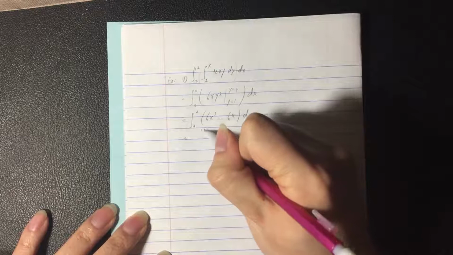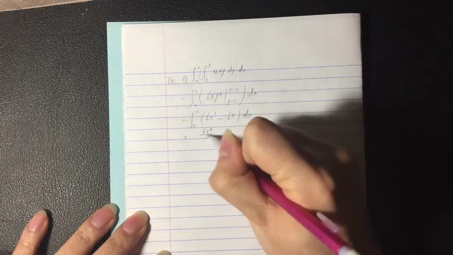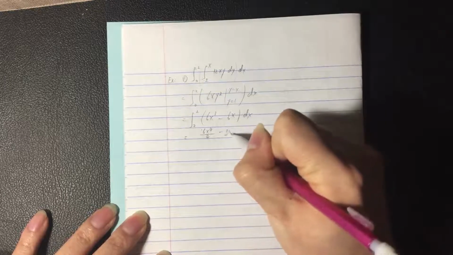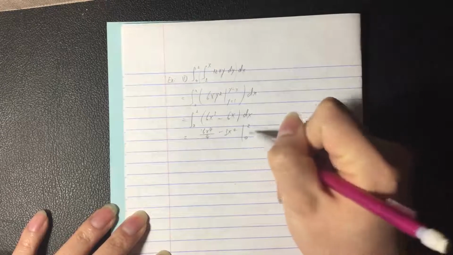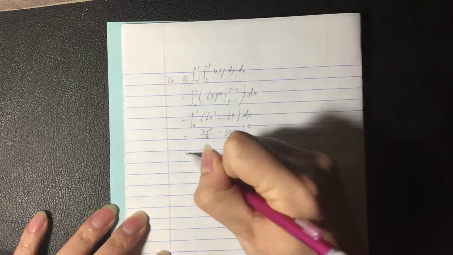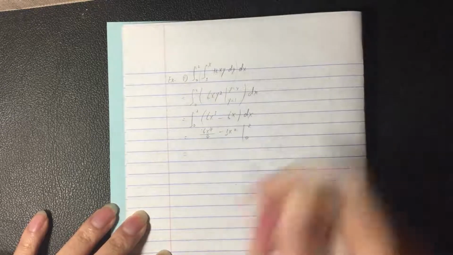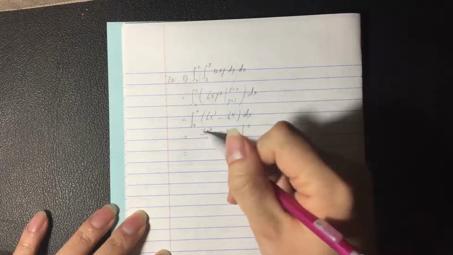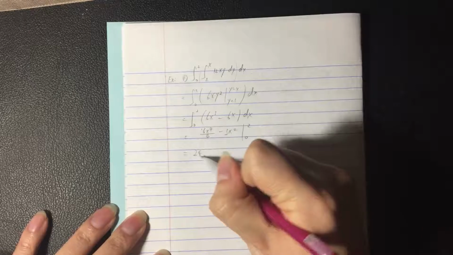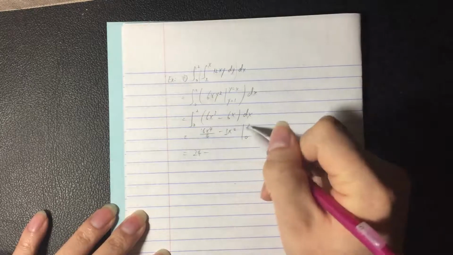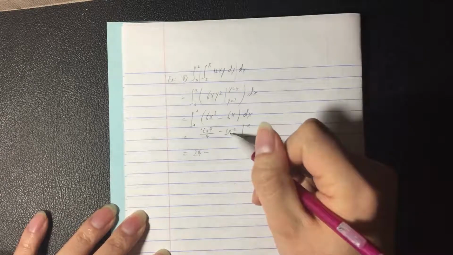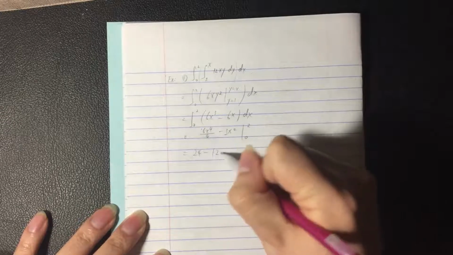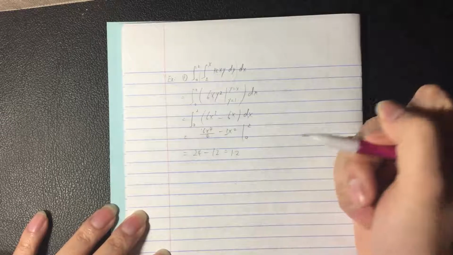I have 6x to the power 4 over 4 minus 3x squared. Evaluate from 0 to 2. If I plug in 2, 2 to the power 4 is 16. 16 over 4 is 4. 6 times 4 is 24. If I plug in 2 here, 2 squared is 4. 4 times 3 is 12. 24 minus 12 is 12.